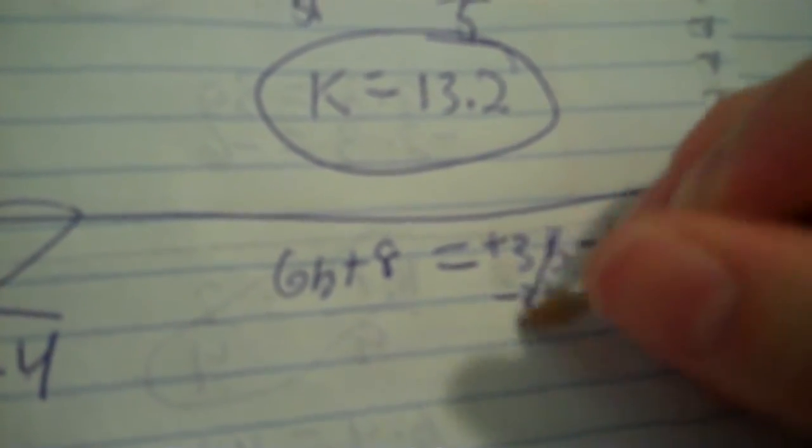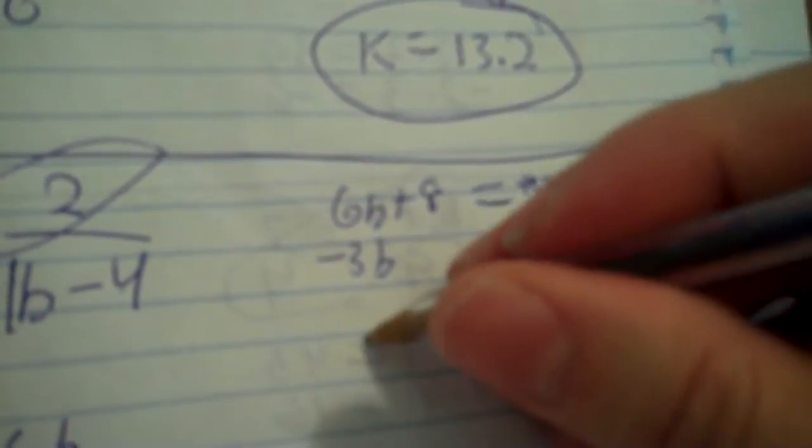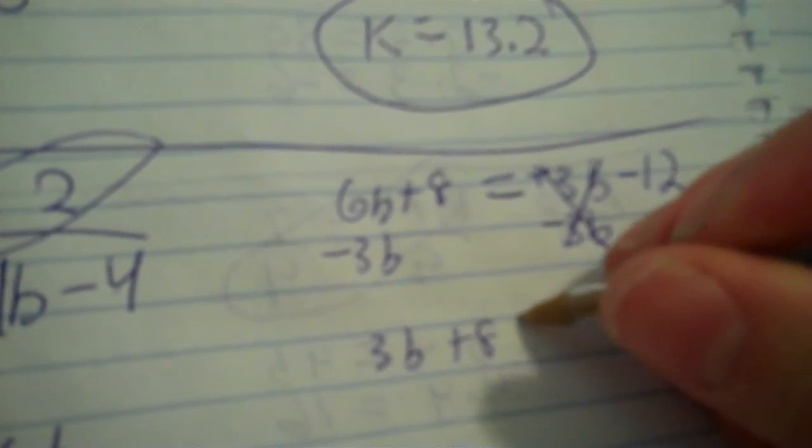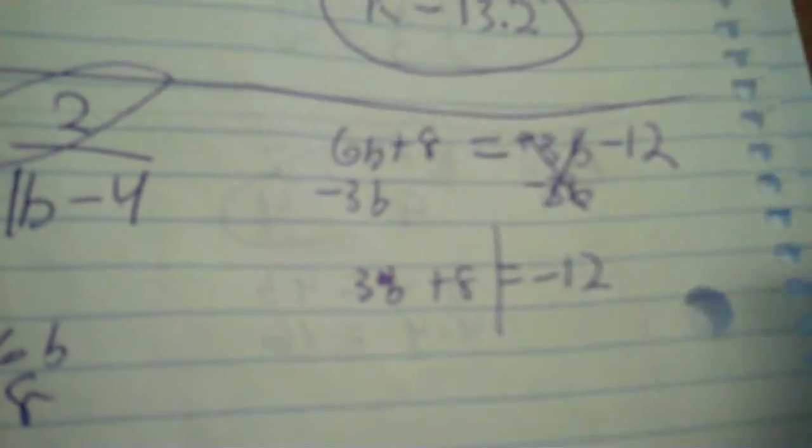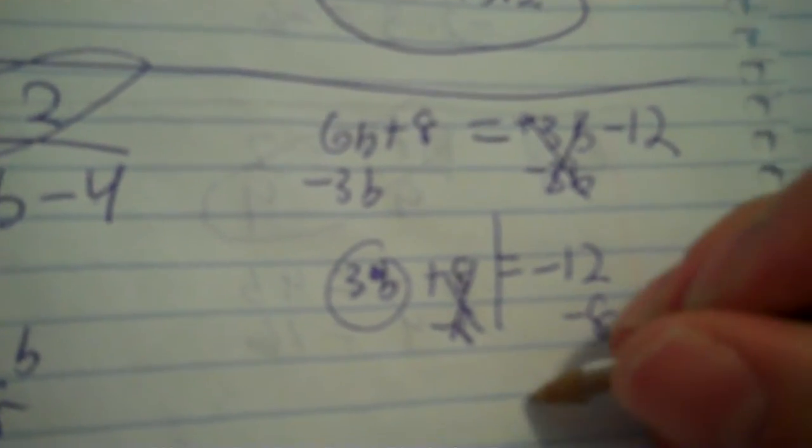Now you have variables on opposite sides, so pick one of them. I'll pick the 3b over here. So that's a plus, so you would minus it, and it gets rid of it. Over there, 3b plus 8 equals negative 12. Okay, then I keep going. I have a times 3 and a plus 8, so we have to take care of the plus 8 first. So minus 8, that would be negative 20, 3b. Then divide by 3, and negative 20 divided by 3 is negative 6.6 repeating.